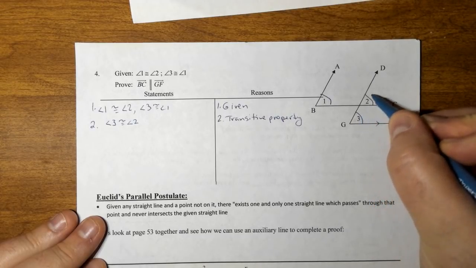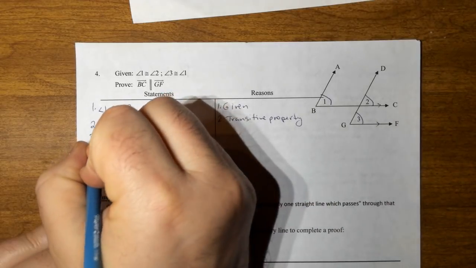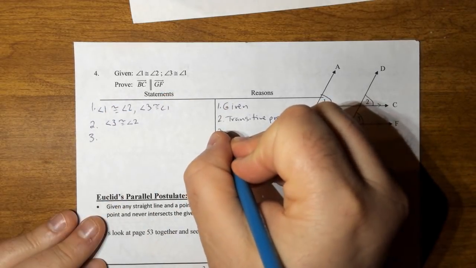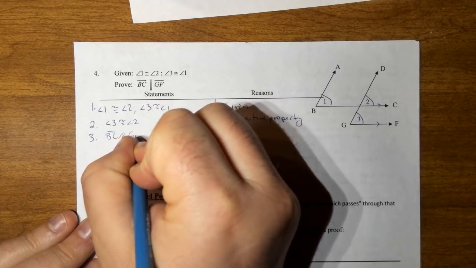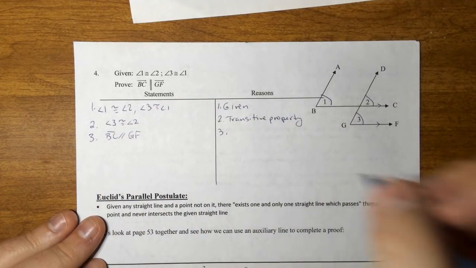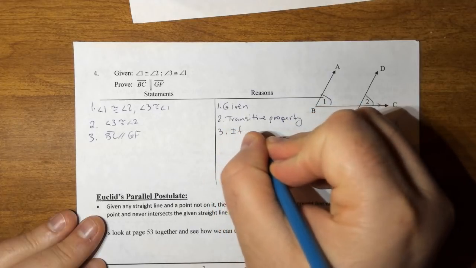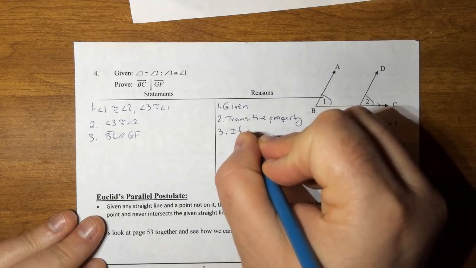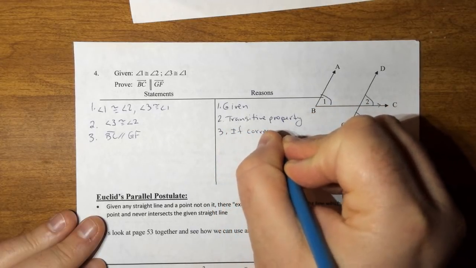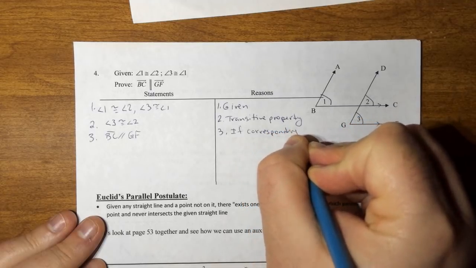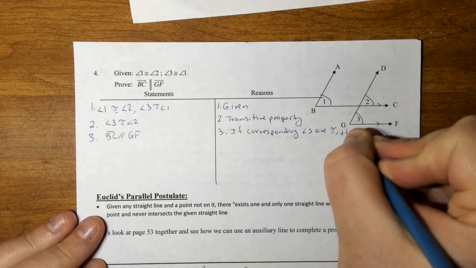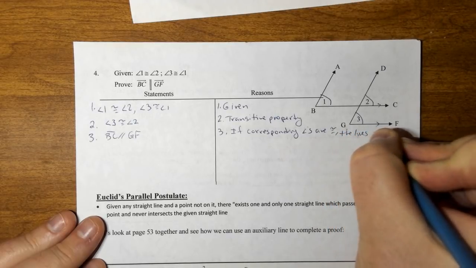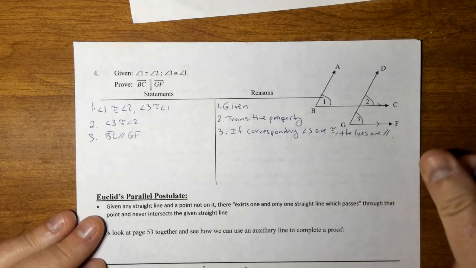If we slide this up, they're going to be in the same position, right? And so that's enough to show that those two lines are parallel. And so this is going to be: if, insert vocab word, corresponding angles are congruent, the lines are parallel.